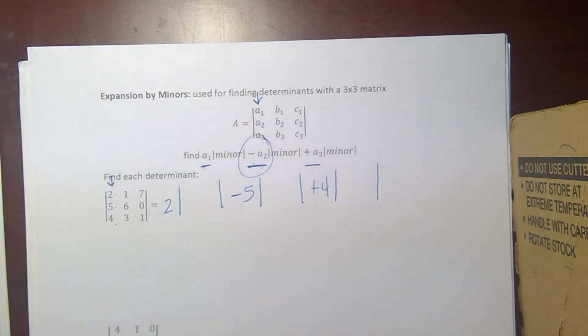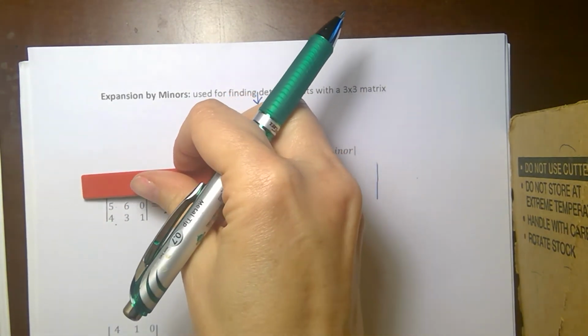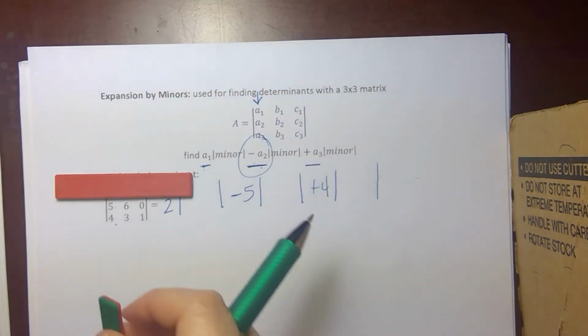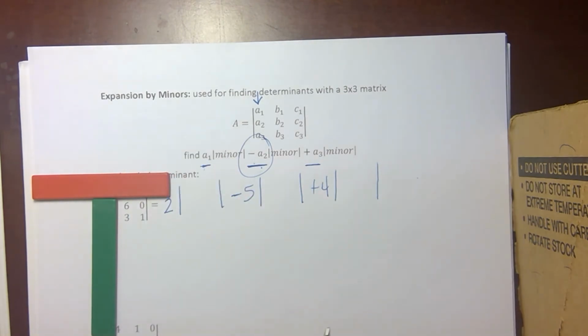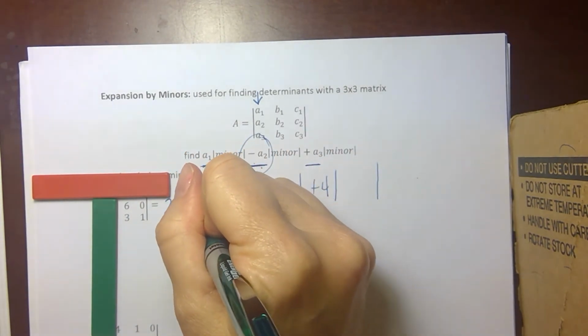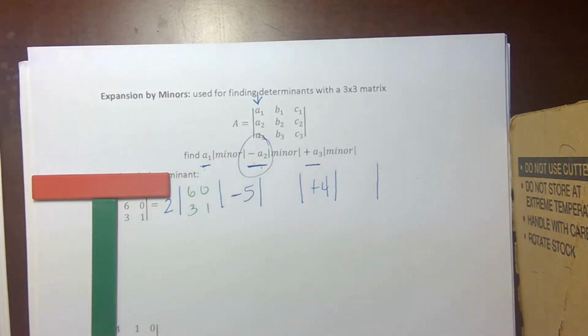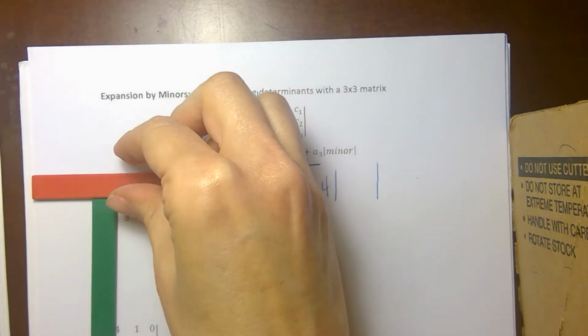Okay, I found a way to make do. So if I'm using that 2, I'm going to cover up the row and the column the 2 is in. And those 4 values that are left are what I fill in for that determinant. Okay? Oh, it's not going to work on the next one.